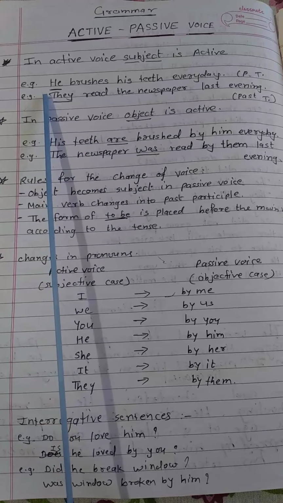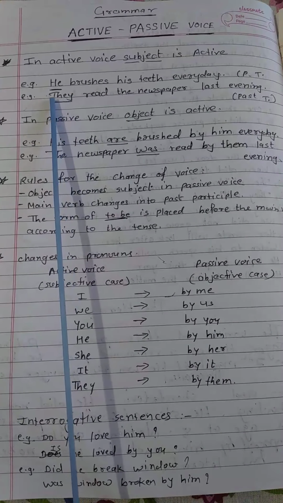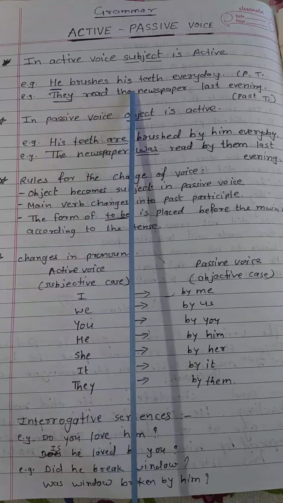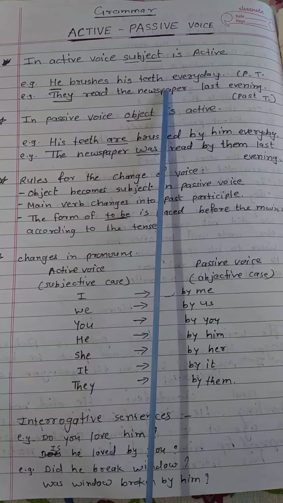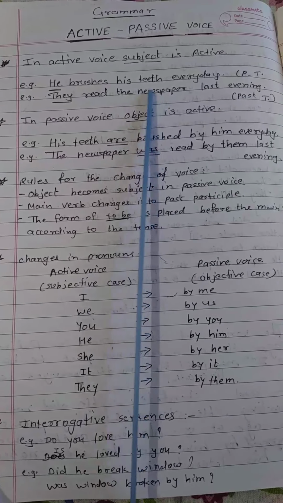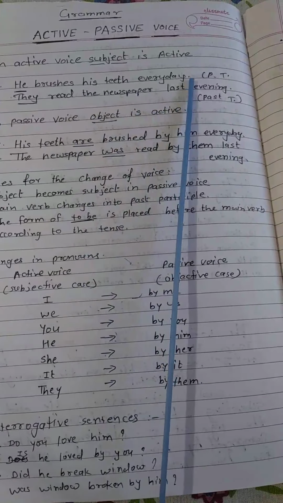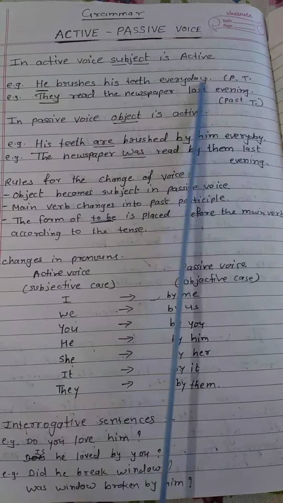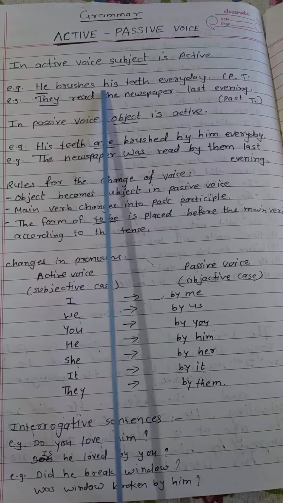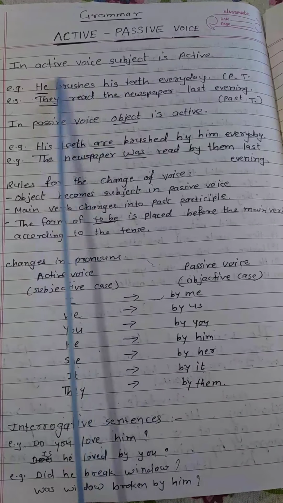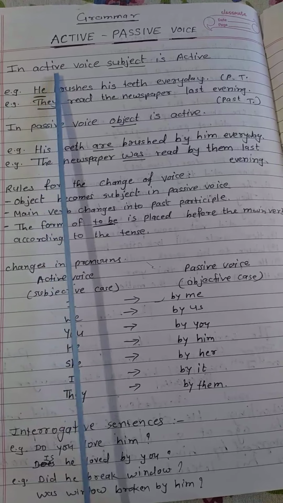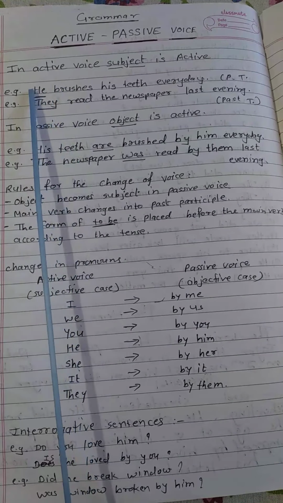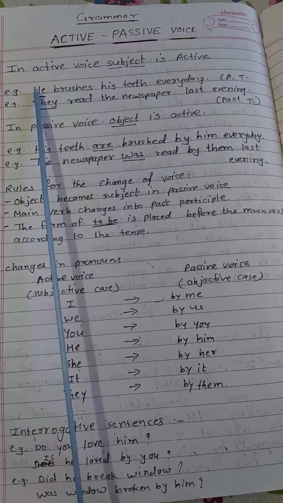Fine. Next, I've also given you examples. He brushes his teeth every day. Now, this sentence is in present tense. I've written PT, that is present tense. So, he brushes his teeth every day. Brushes means it is in present tense. Who brushes? He. So, he is the doer. That means he is the subject.